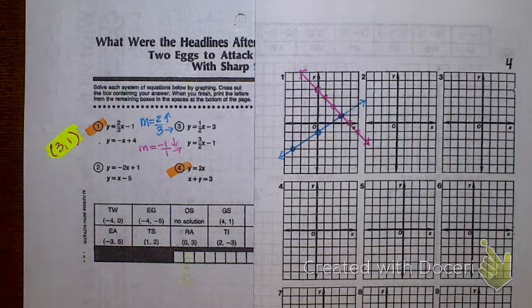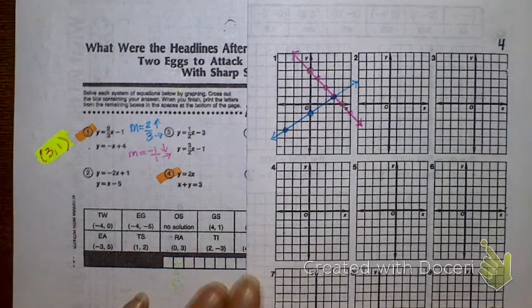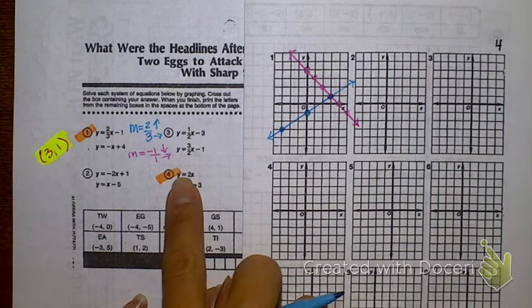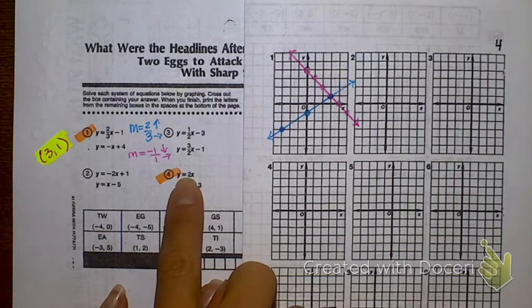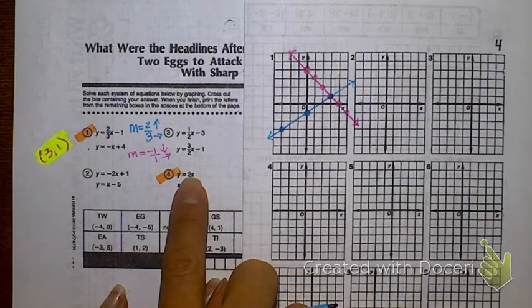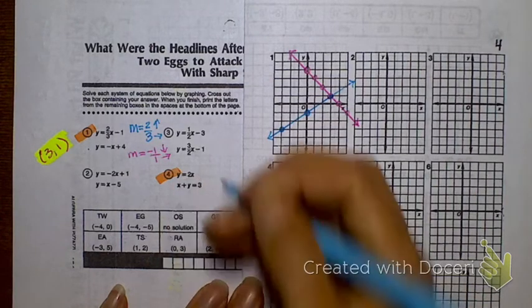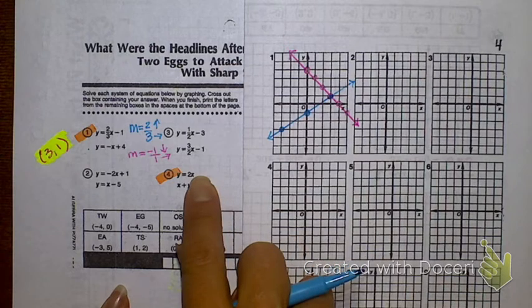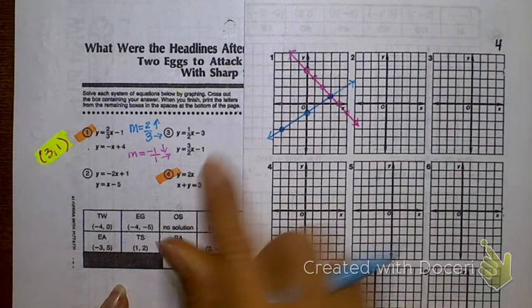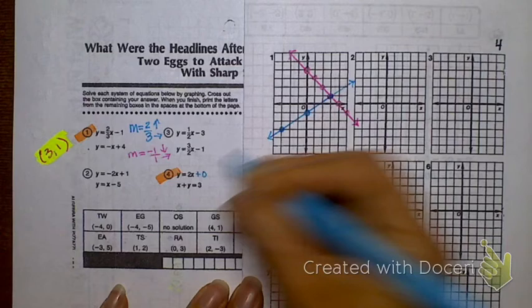Okay, all right. Let's take a look at the next one. The next one is number 4. Now I know this one looks kind of weird, but do you have an x and a y? Yeah, so it's a diagonal line. What number is being added or subtracted at the end here? 0. So your y-intercept is 0.